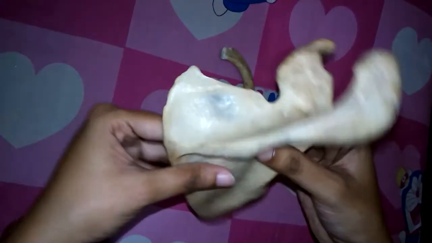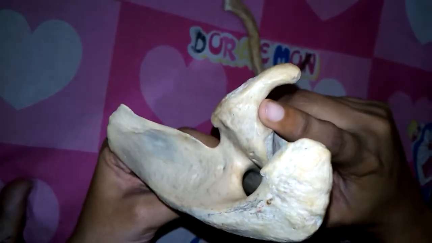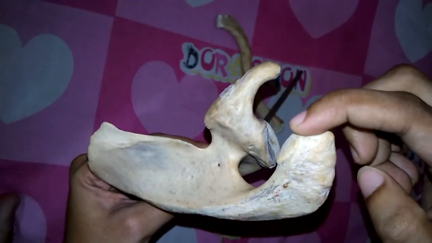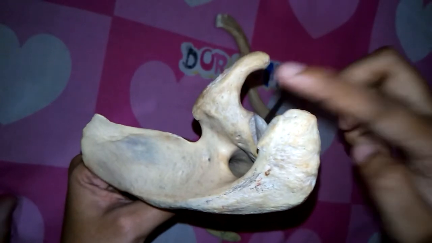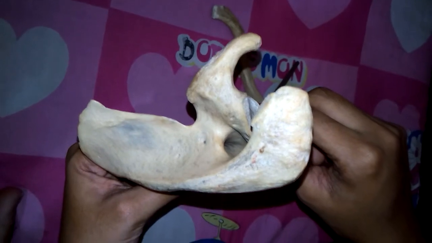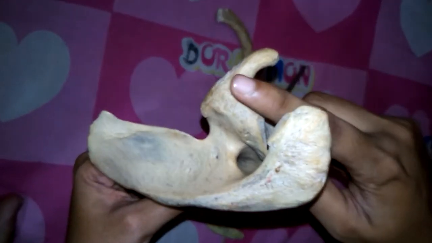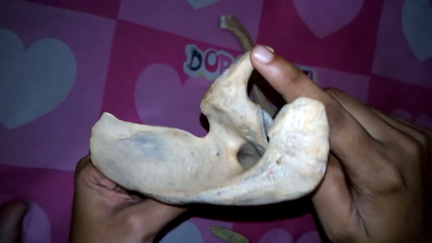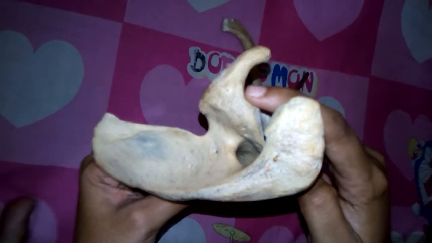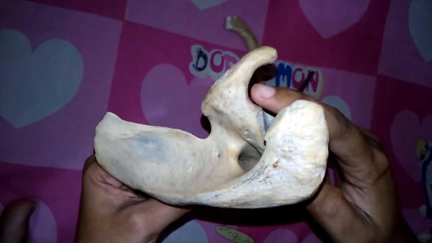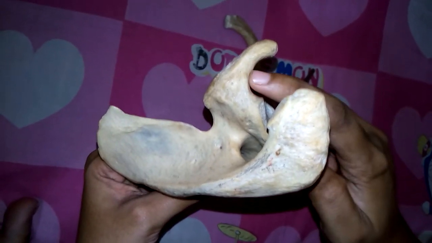Now, ligaments. Coracoacromial ligament: it attaches to the lateral border of the coracoid process and the medial side of the tip of the acromion process. The trapezoid and conoid parts of the coracoclavicular ligament: the trapezoid part attaches to the superior aspect of the coracoid process, and the conoid part attaches near the root of the coracoid process. The coracohumeral ligament attaches near the root of the coracoid process.